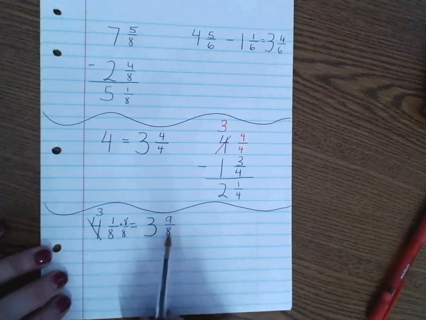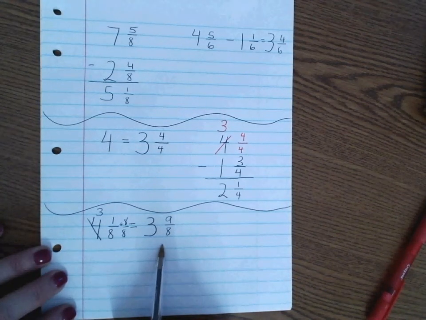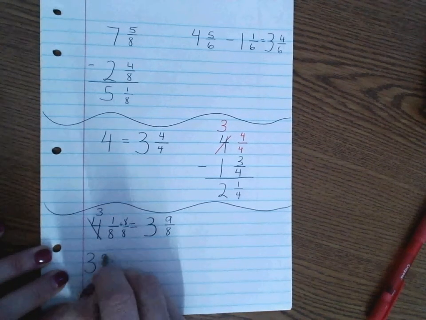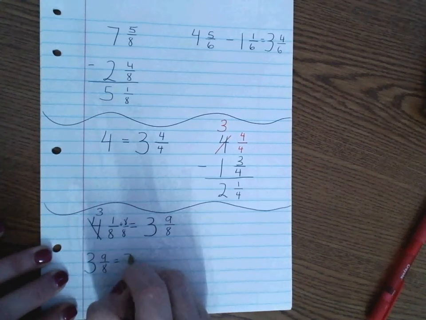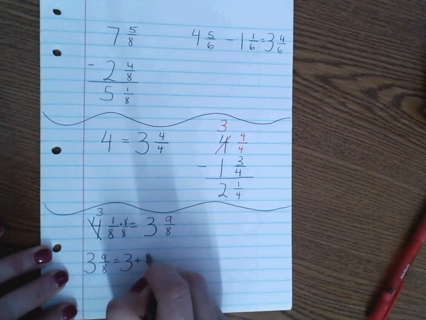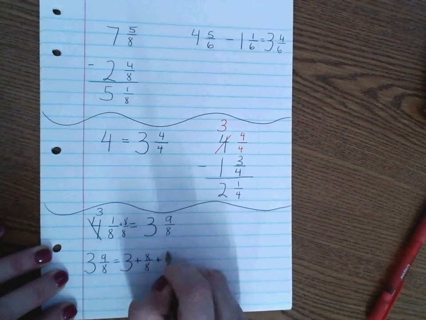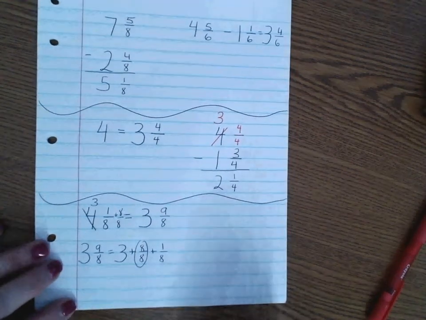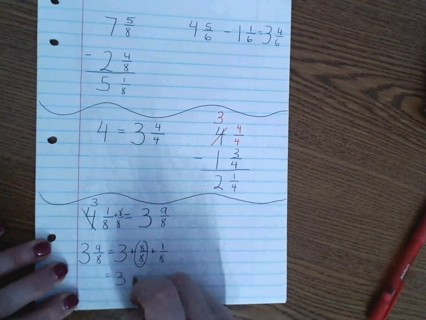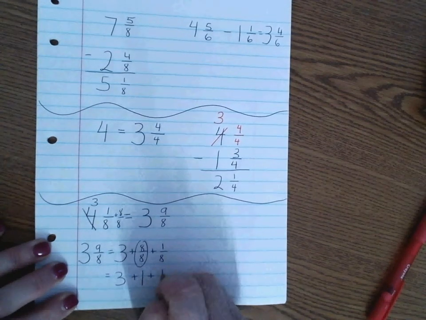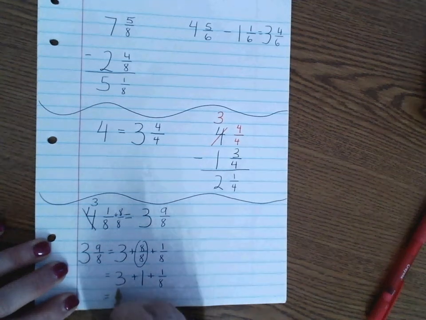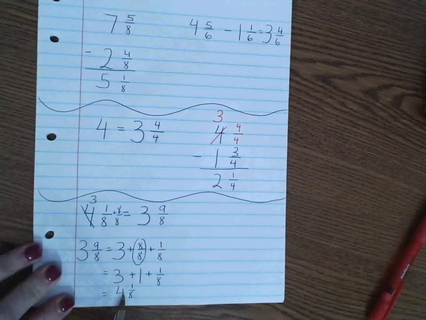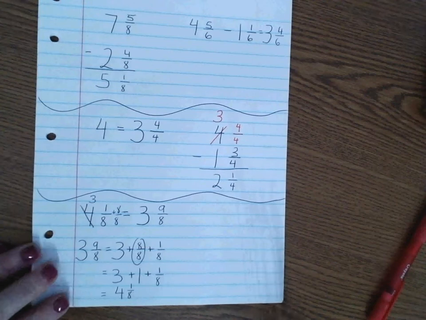So just like if I was working backwards, if I was renaming 3 and 9/8, I should get back to 4 and 1/8. So 3 and 9/8 is equal to 3 plus 8/8 plus 1/8. And I'm going to circle all the fractions that are equal to one whole. So then I've got 3 plus 1 whole plus 1/8, which is 4 and 1/8. So you can see that I got back to the 4 and 1/8.